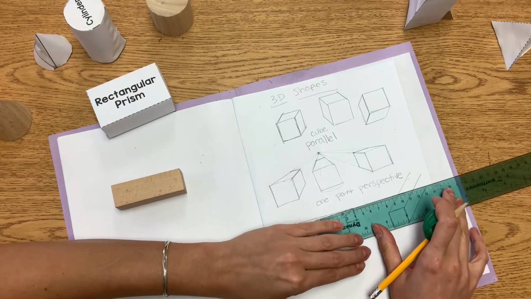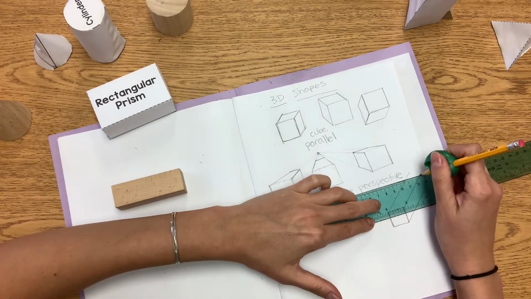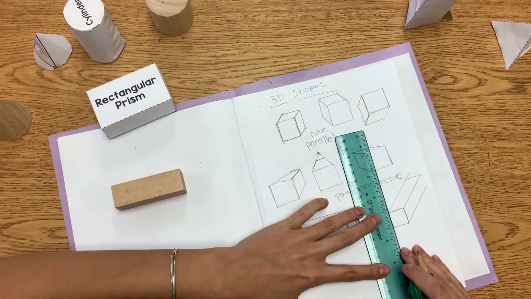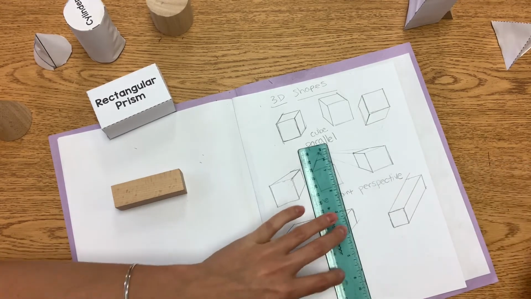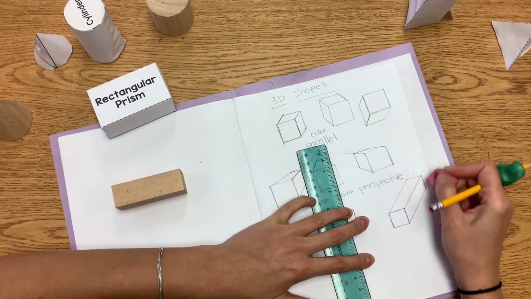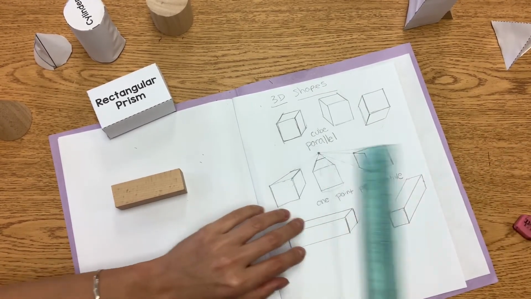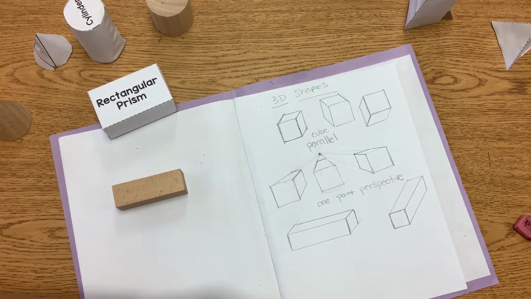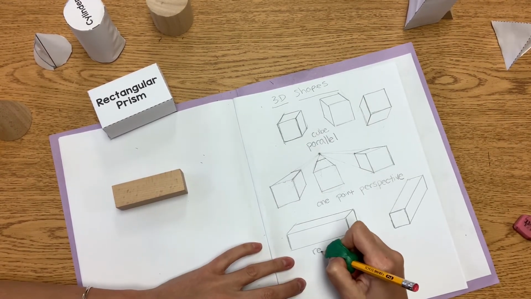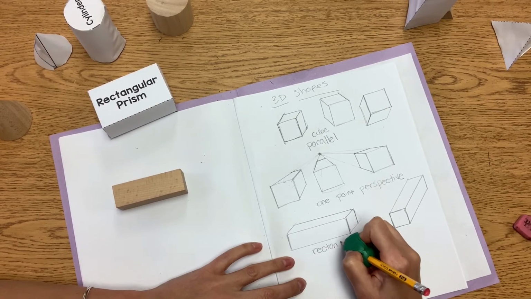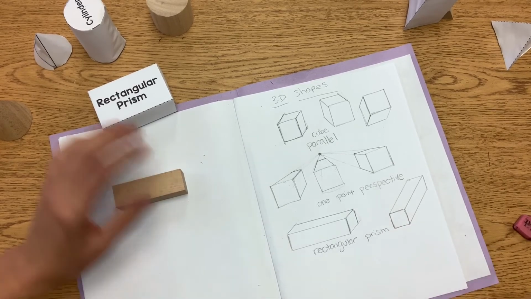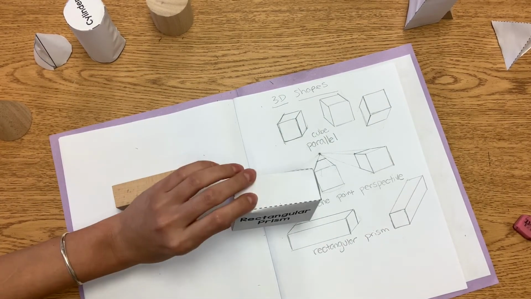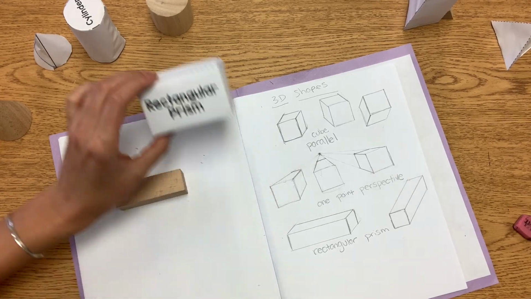Horizontal, horizontal, slide it way back. Horizontal. Vertical, vertical, slide it all the way over. Vertical. Anything that's left over, you just get rid of. So these are our rectangular prism. I'm not spelling them all for you because they are already on your forms. You should be able to spell those. So that's our rectangular prism.